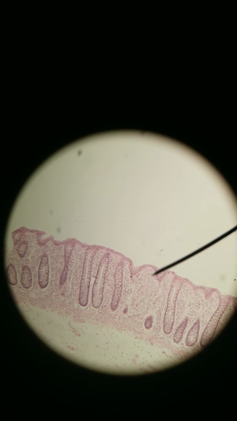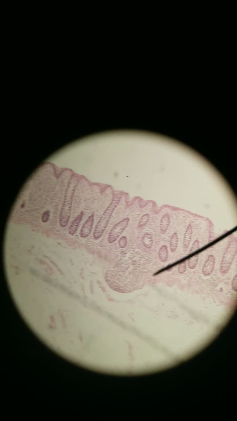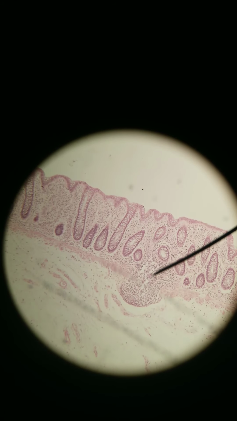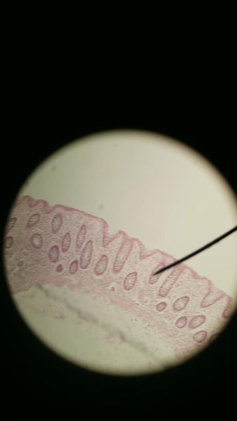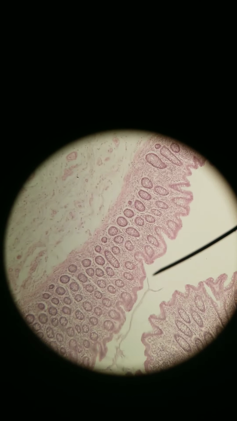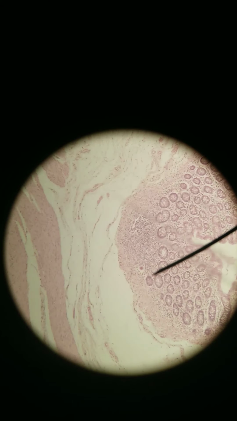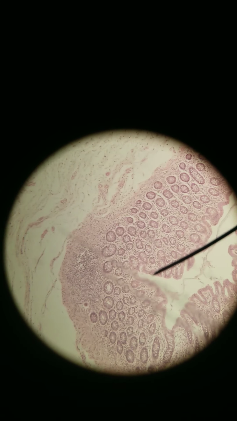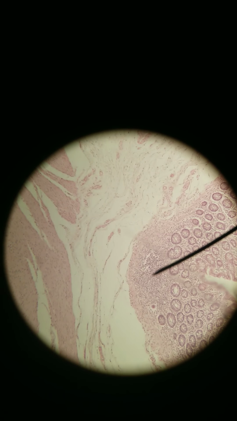Okay, let's take a closer look at, there happens to be a mucosa-associated lymphoid tissue here. You see that lymphoid follicle right there? Just going around, another lymphoid follicle right here. Mucosa-associated lymphoid tissue. It's found in the mucosa. It's found in the lamina propria.